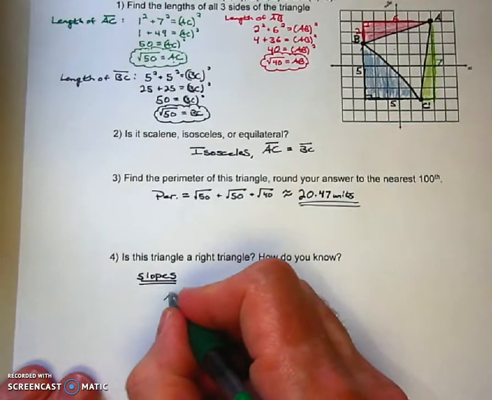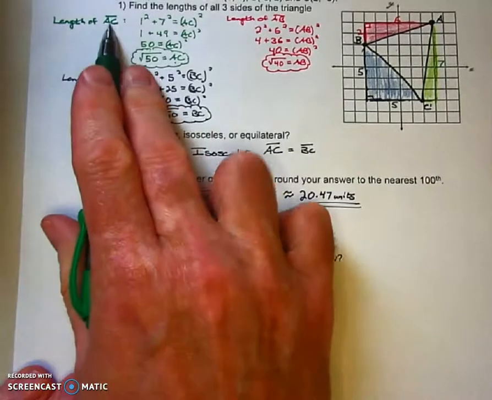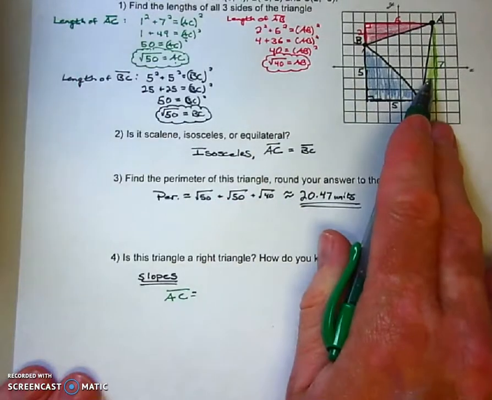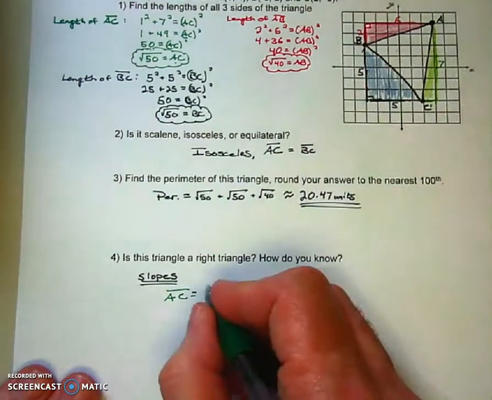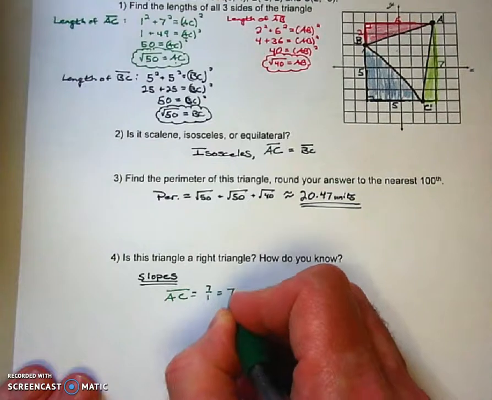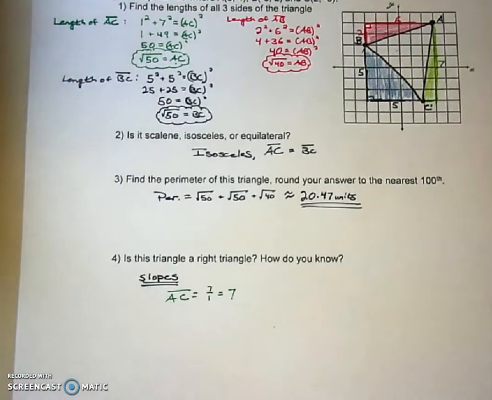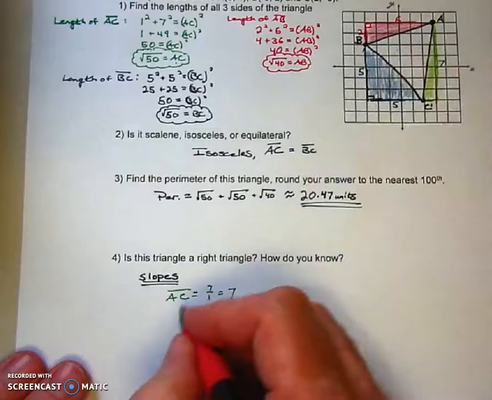I know the slope of segment AC is, well, look up here. AC was this green triangle. And I have the slope triangle already drawn. The rise is 7, the run is 1. So that's a slope of 7. Now, if I do have a line perpendicular to this, I would expect to see a line that had a slope of negative 1/7. Let's keep going.